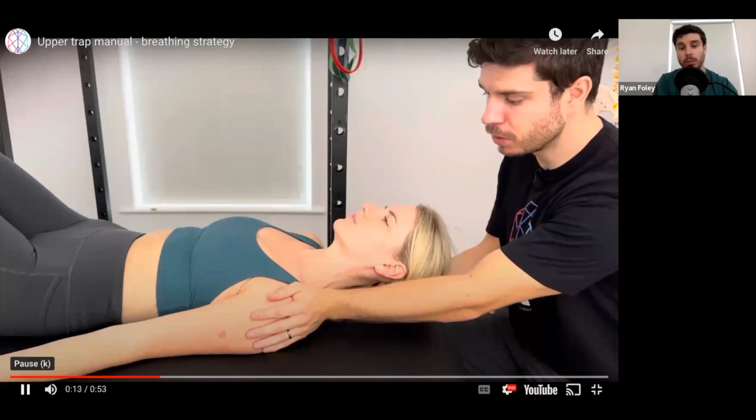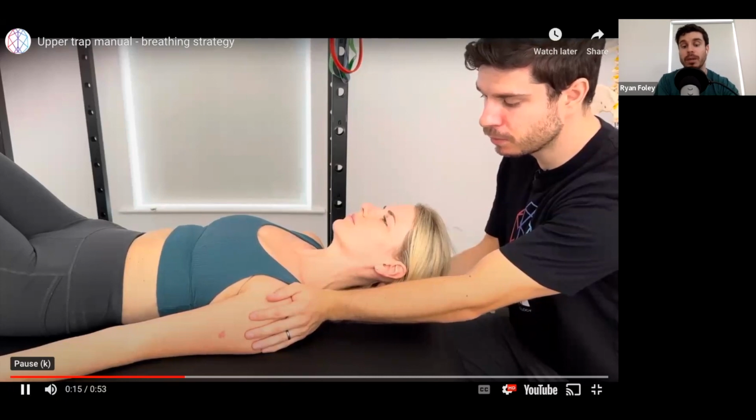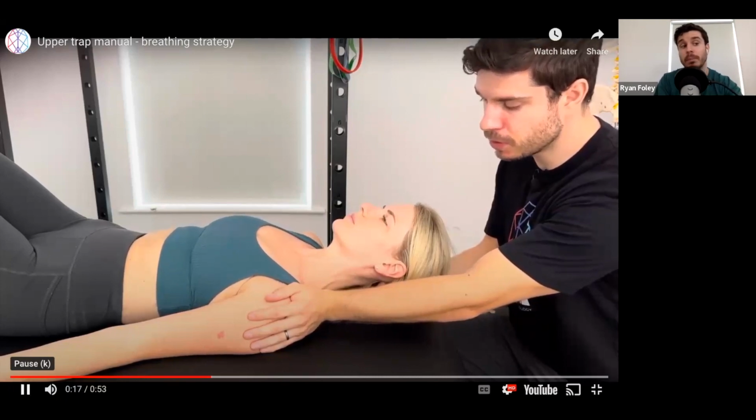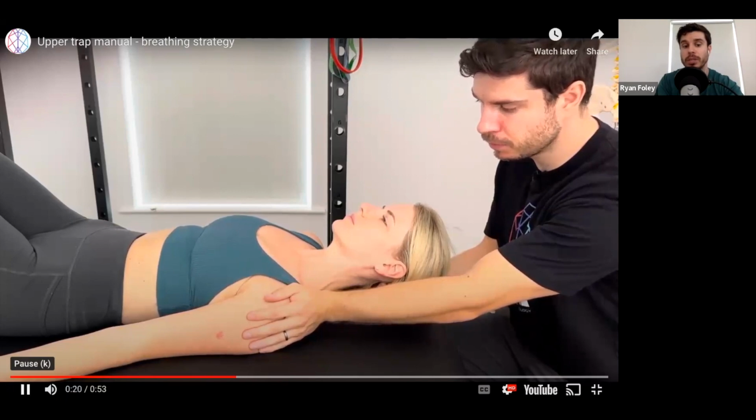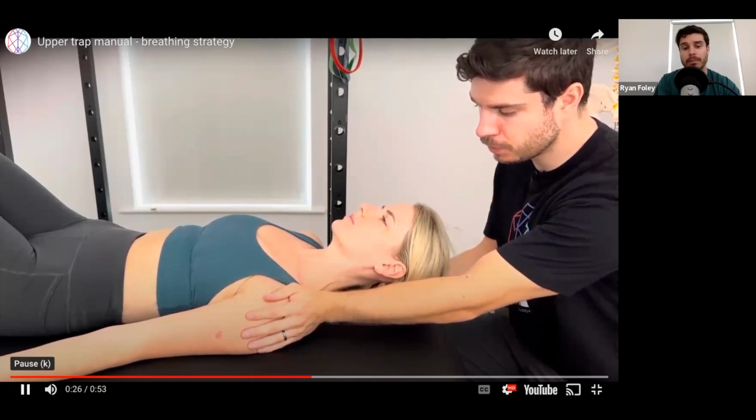Okay, so when Rachel inhales here again, I'm blocking that motion, and then when she exhales, I'm following a little bit more through that scapular depression range of motion there. If she feels some neural tension through the upper limb, then we can bend the elbow. Typically, that's what we'll do.